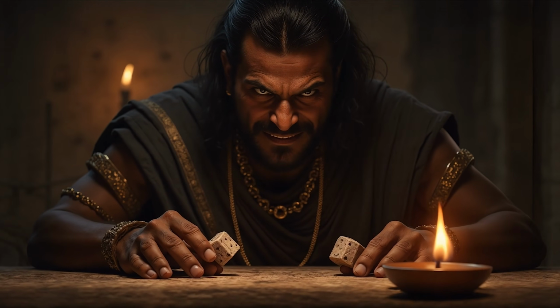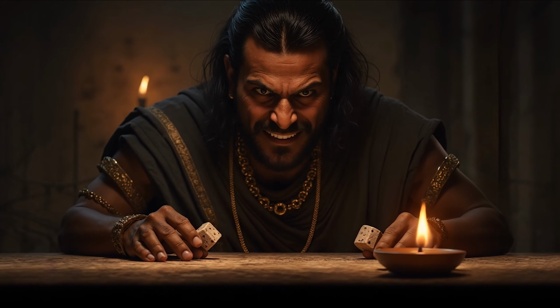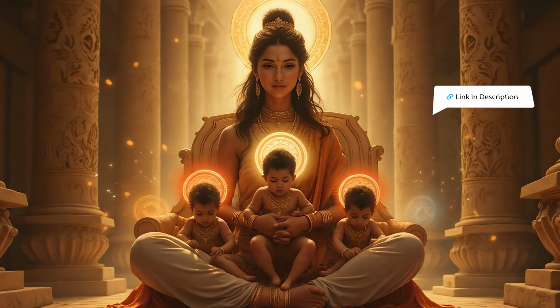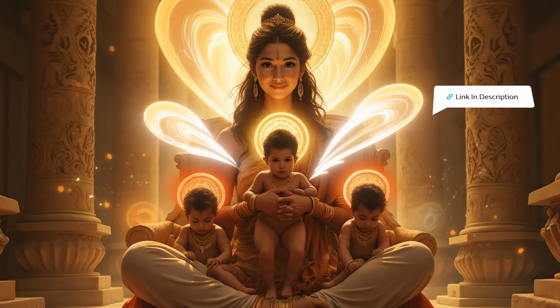And that's it. You just made an AI-powered animated story with Pixverse. If you want to create these movies for yourself, you can check out Pixverse with the link in the description.